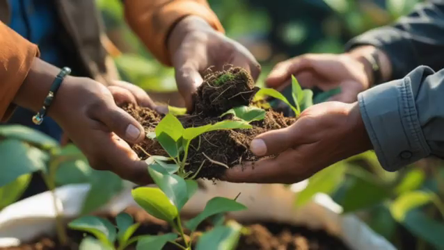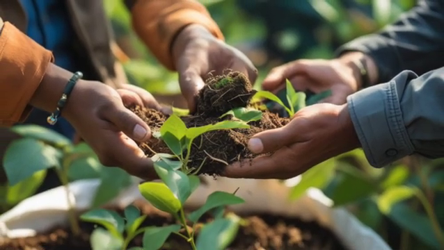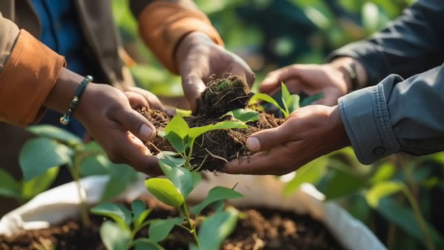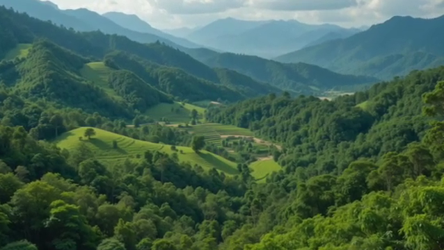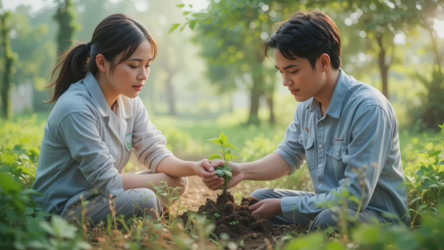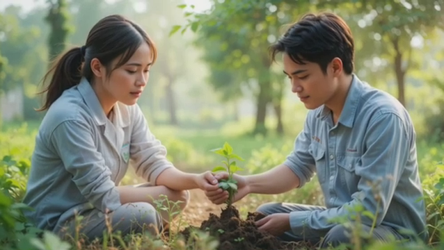Renewable energy use. The energy used to power nurseries, irrigation systems, and equipment for planting should come from renewable sources such as solar, wind, or biomass. Using clean energy will prevent the emission of CO2 from fossil fuel consumption.